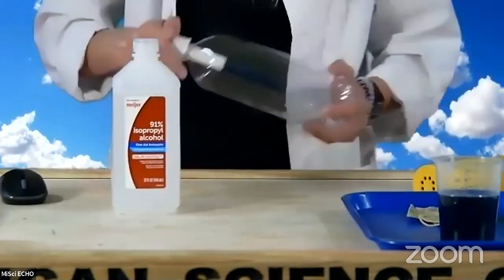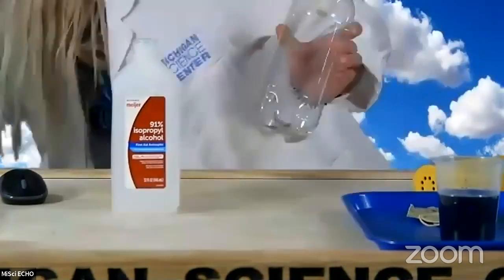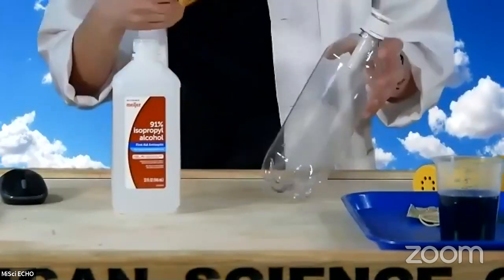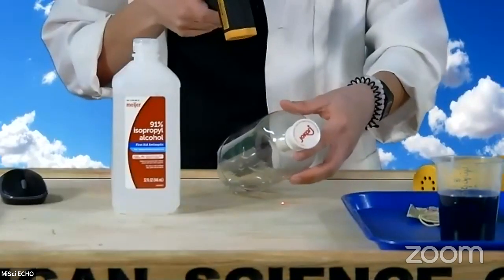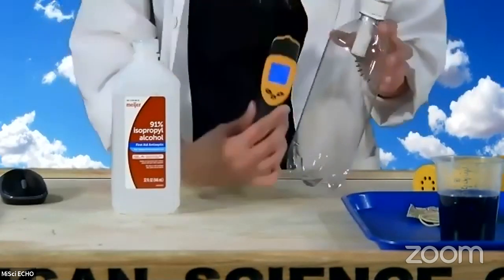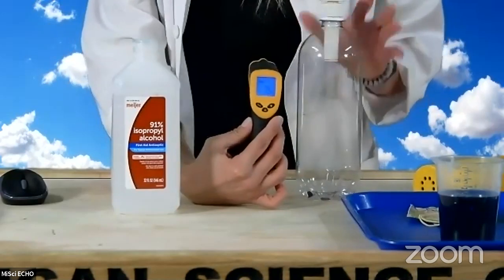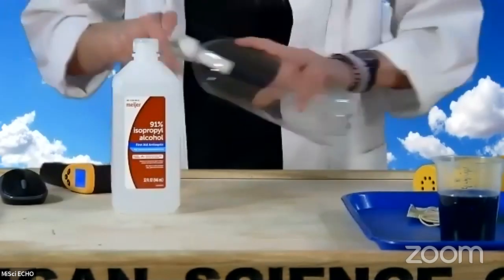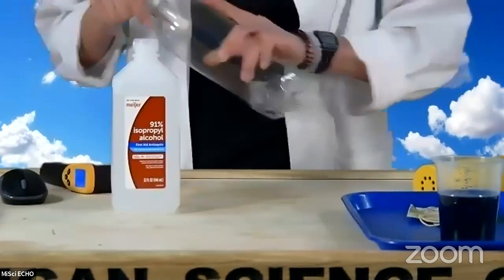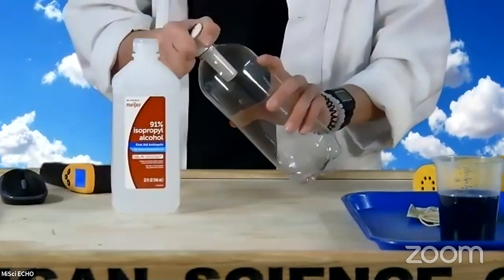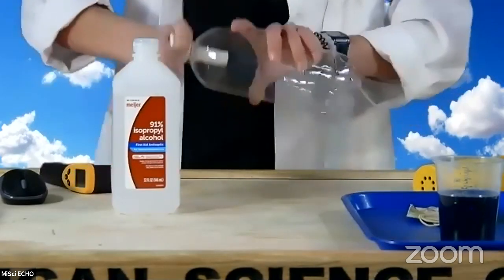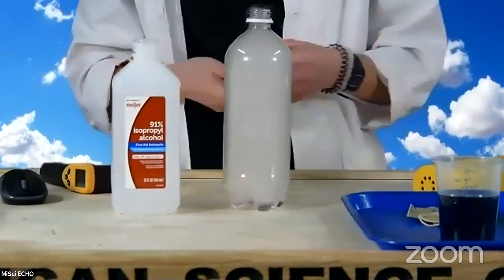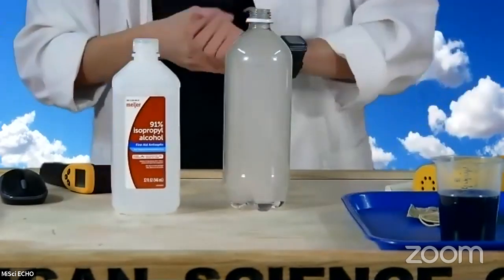All right, very lastly, before we release the pressure inside, we can take our laser thermometer, which we used during our microwave it episode, and let's get a temperature reading here on our bottle. All right, our temperature reads about 75 degrees Fahrenheit, which is fairly warm. So let's go ahead and pump it maybe 10 more times, and then let's release the pressure. All right, here we go. 3, 2, 1. Ta-da! I actually got a much better cloud this time out of that.